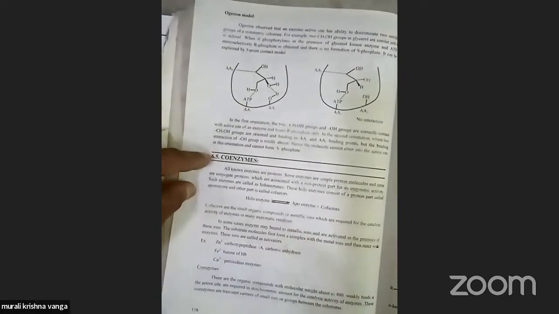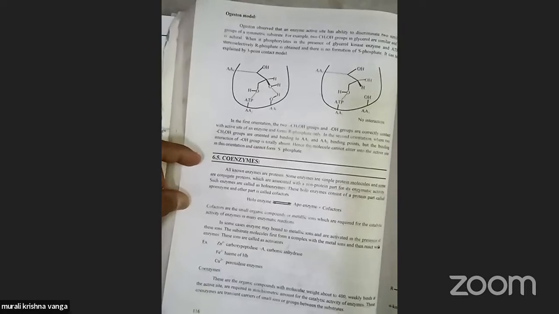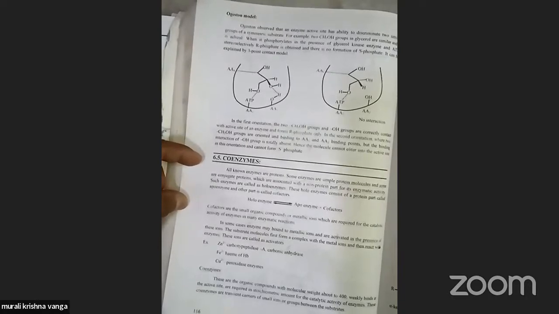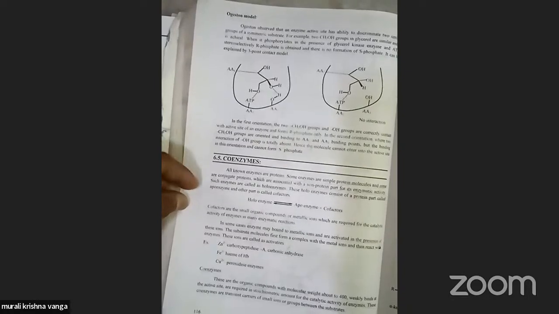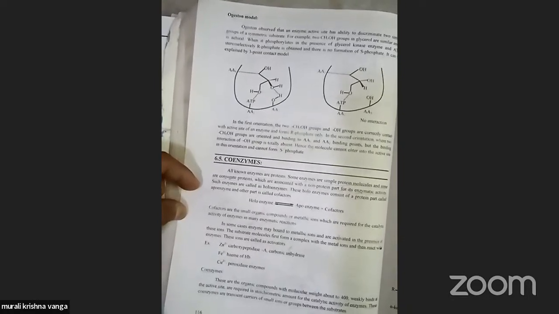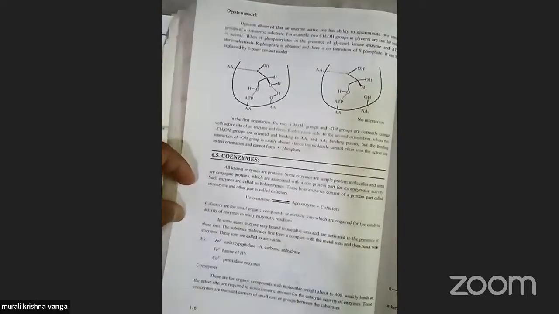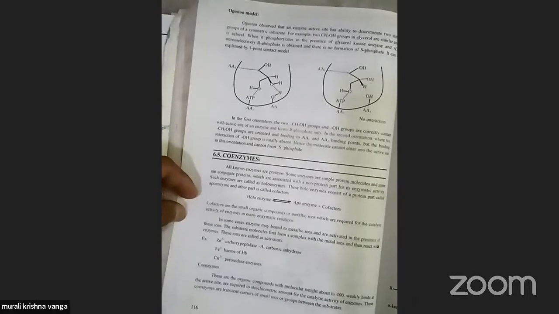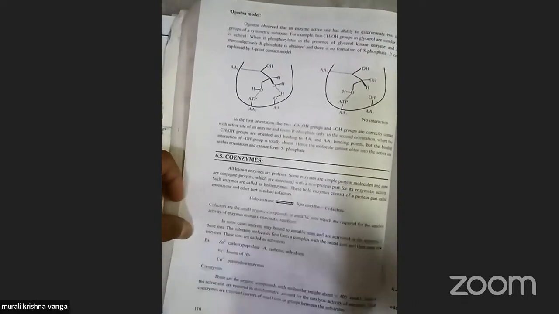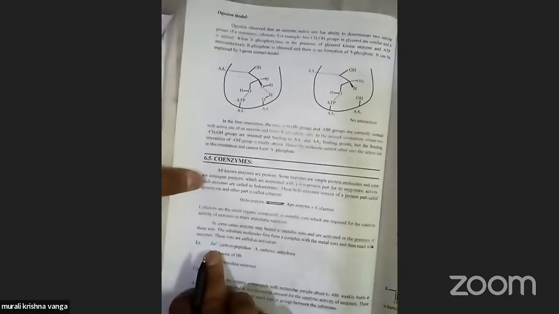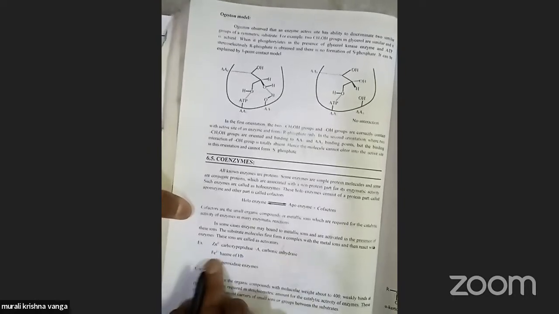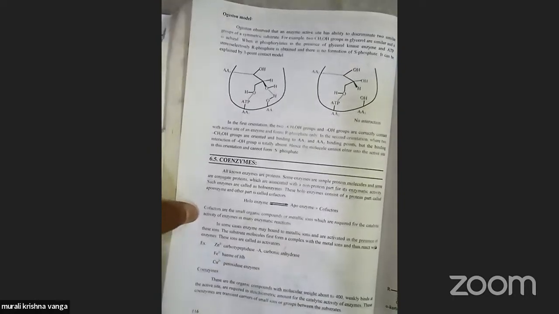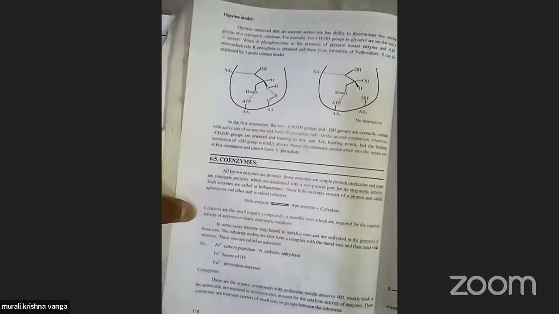Next one is coenzyme. All known enzymes are proteins. Some enzymes are simple protein molecules and some are conjugated proteins, which are associated with a non-protein part essential for enzymatic activity. Such enzymes are called holoenzymes. The non-protein part is called a coenzyme. Best examples: zinc 2+ is present in carboxypeptidase A and carbonic anhydrase, and iron 2+ is present in hemoglobin. Copper 2+ is present in peroxidase enzyme.